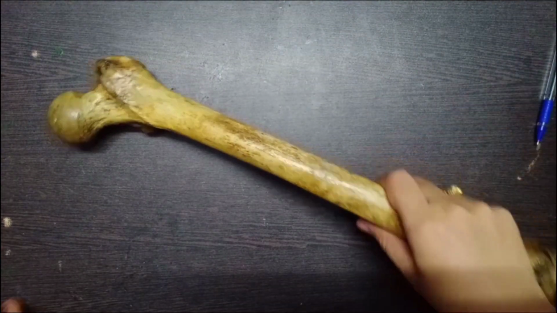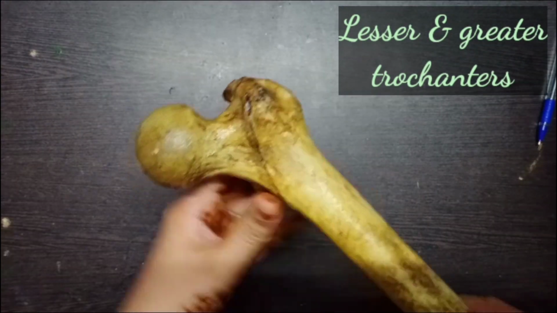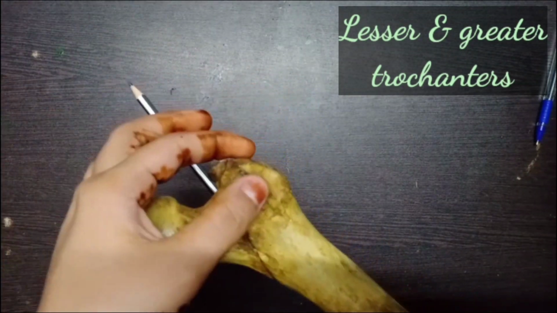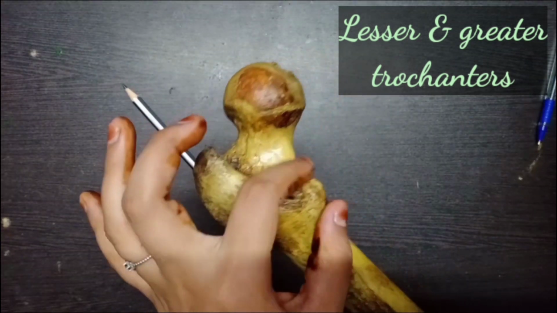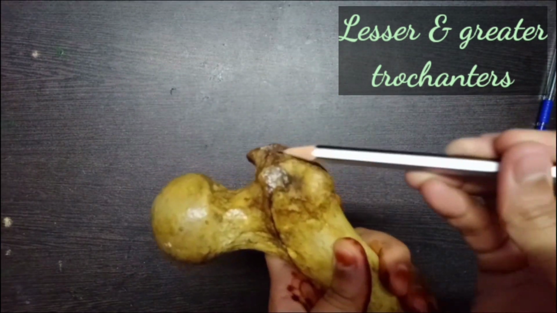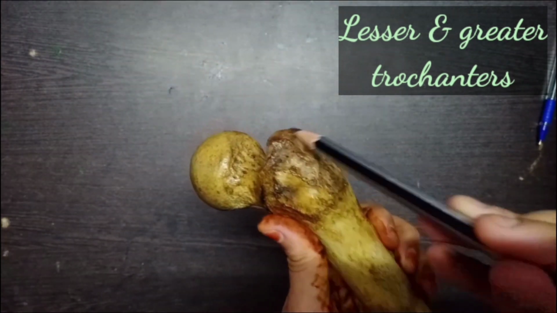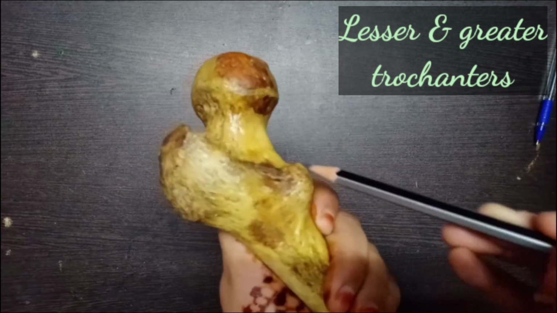Now talking about the third part, the trochanters that you can see here, which is this one and this one. This is the greater trochanter and posteriorly we have the lesser trochanter. So greater trochanter and lesser trochanter.